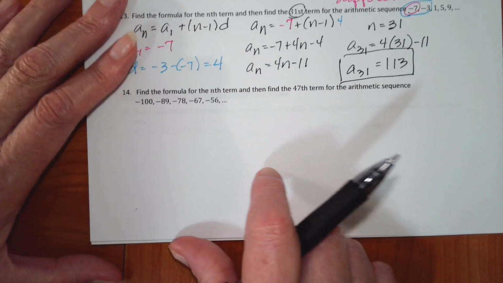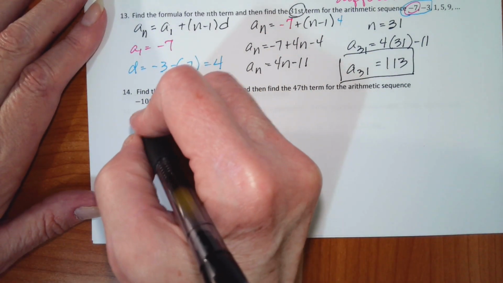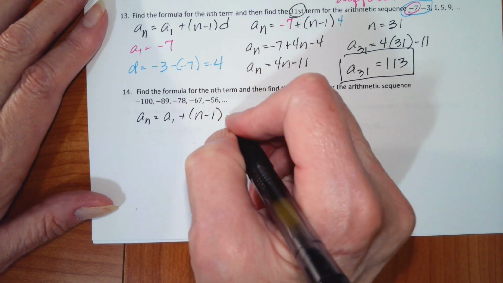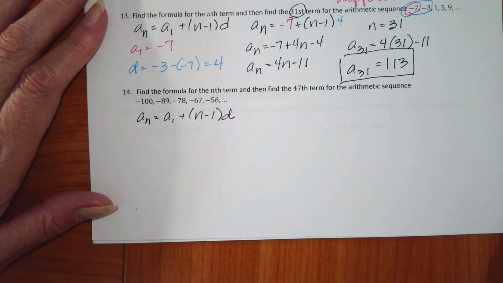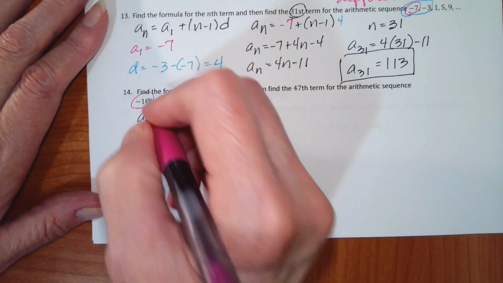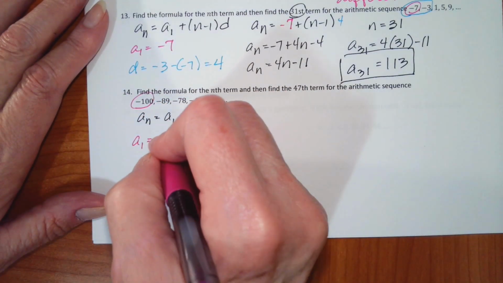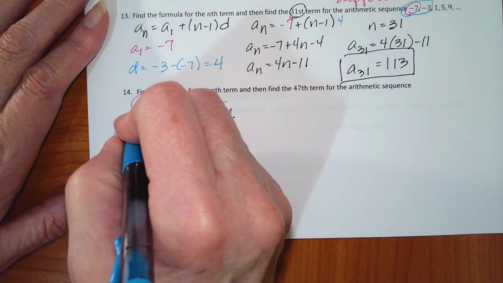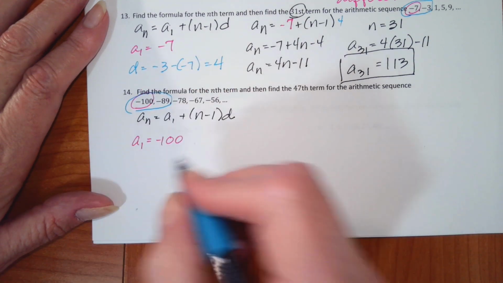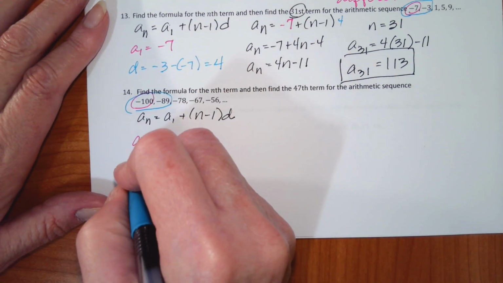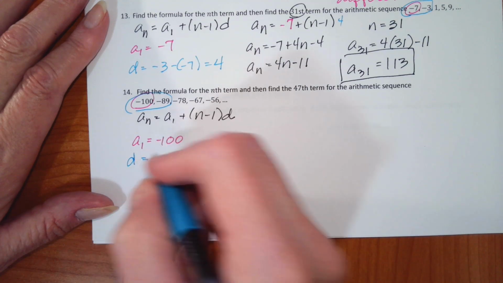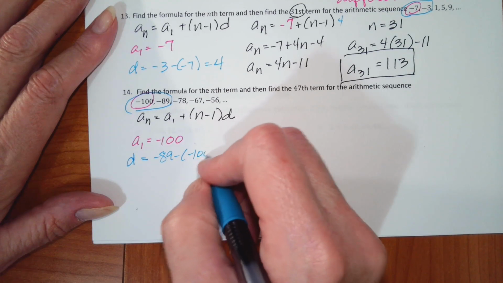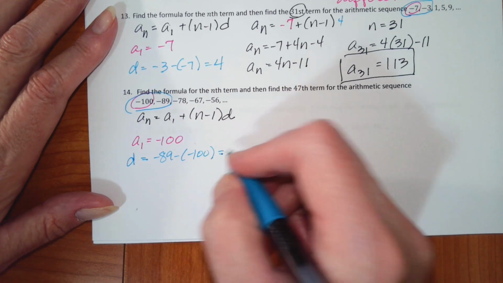Okay, so find the formula for the nth term. Once again, I'm looking for a sub n equals a sub 1 plus n minus 1 times d. The first term is easy. So a sub 1 is equal to negative 100. And then d is equal to negative 89 minus negative 100, which is 11.